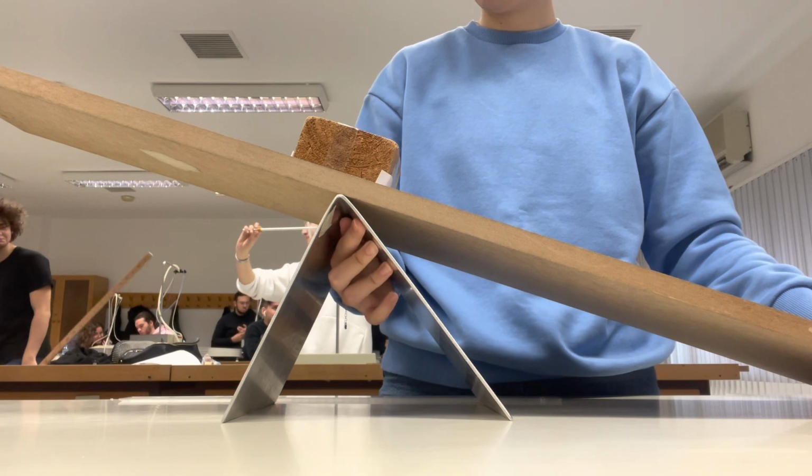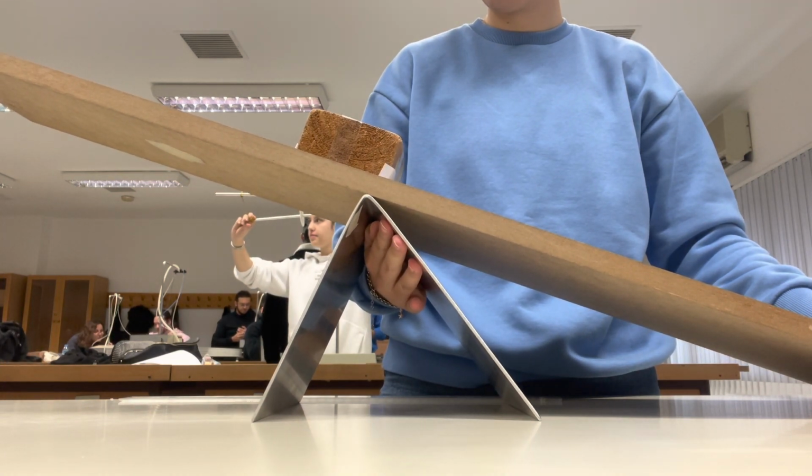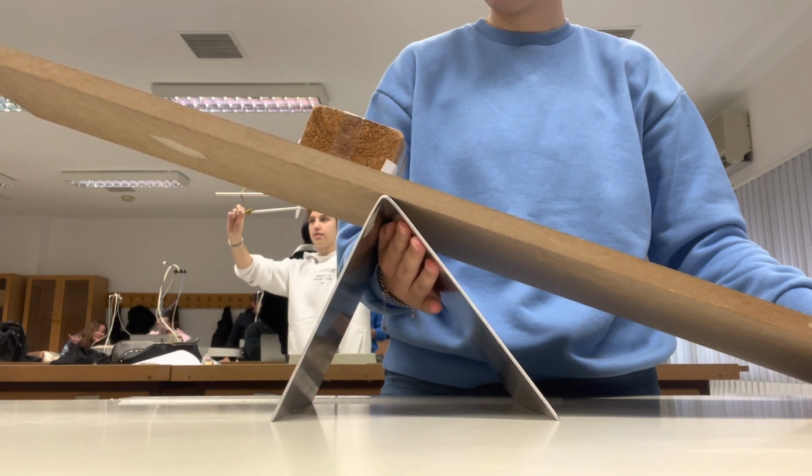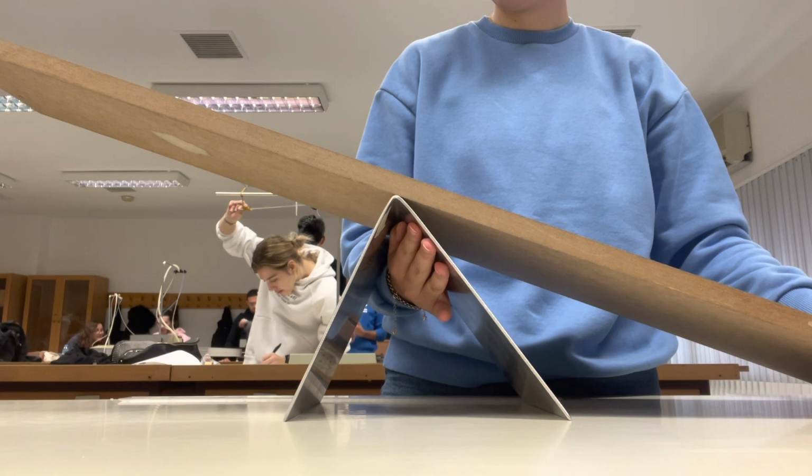And since all other variables are the same for the two objects, it can be said that the difference between static friction coefficients of different surfaces is dependent on the material of the object.